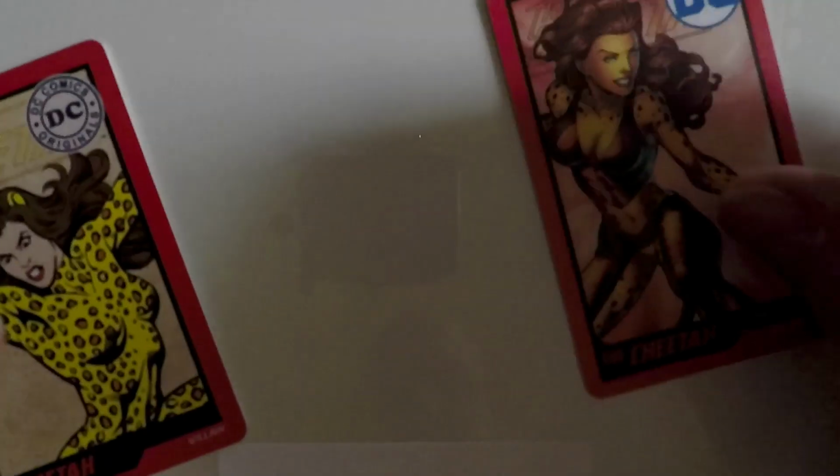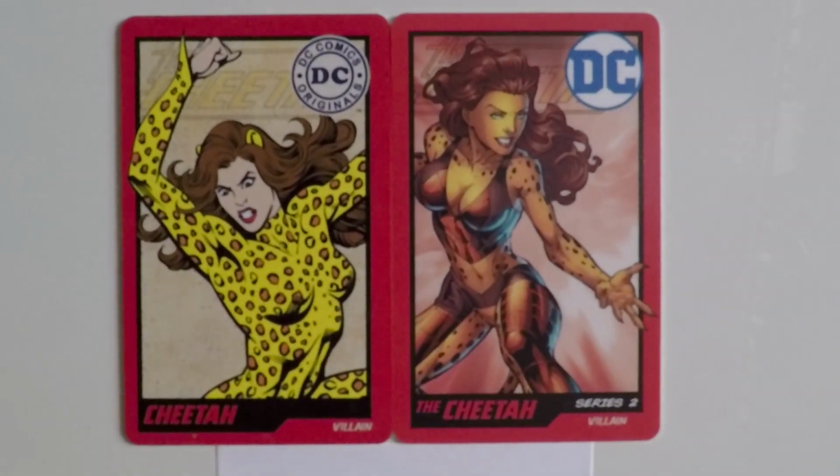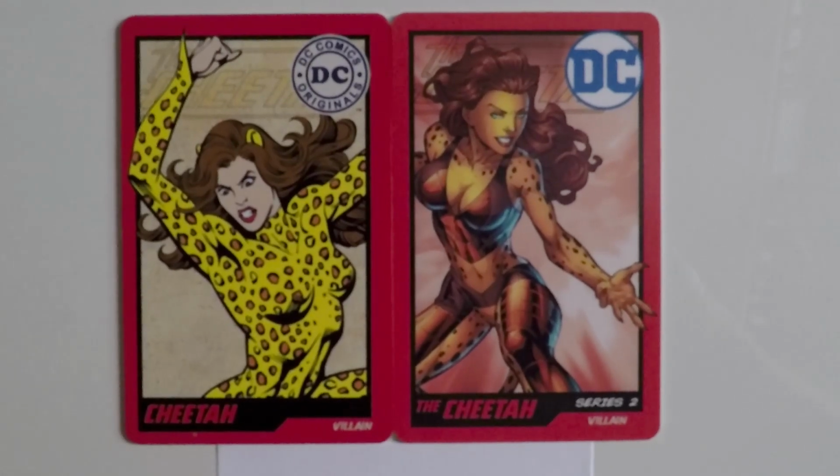And there she is. The arch nemesis of Wonder Woman, Cheetah. Also, really different clothing. As you can see, the left hand side looks like sort of a onesie, and the right hand side, the Series 2 card, looks more like she's in some sort of halter top and bikini shorts, and the spots look to be part of her body.